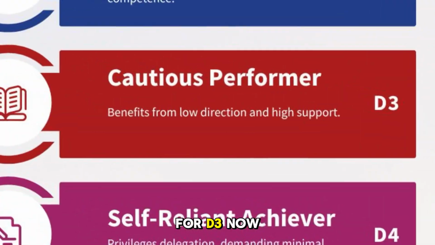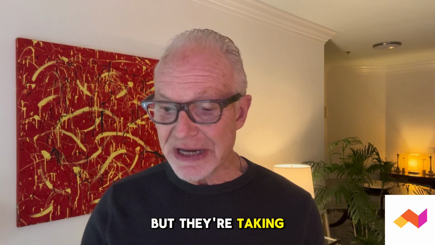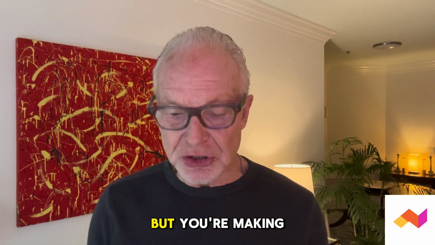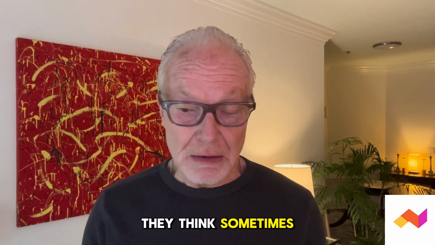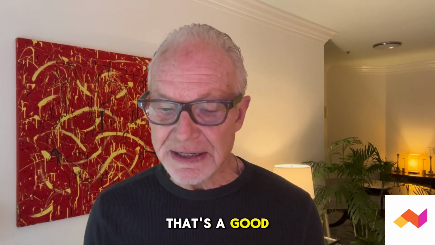For D3, now, it's pretty low direction because they're competent, but they're taking on more and more responsibility. So we need to still give them some support. This is a supporting environment where they're pretty much doing it, but you're making sure that they are motivated and confident. So you facilitate, you listen, you build their confidence, you share decision-making, ask them what they think. Sometimes, maybe most of the time, if they want to go a certain way and you think it's okay, you just go, fine. That's a good idea. And then you're mostly in how can I help mode.